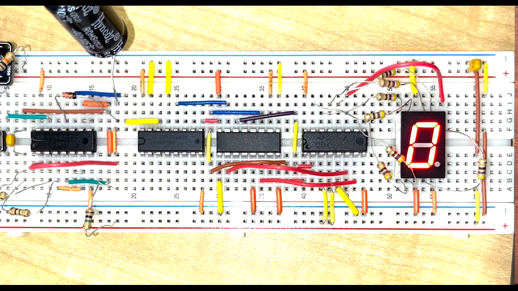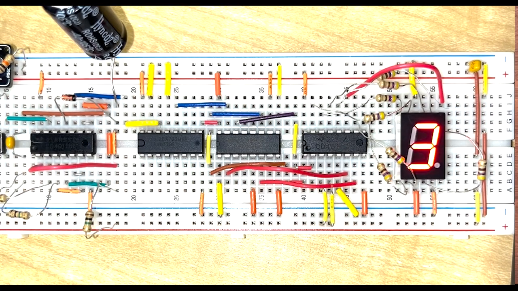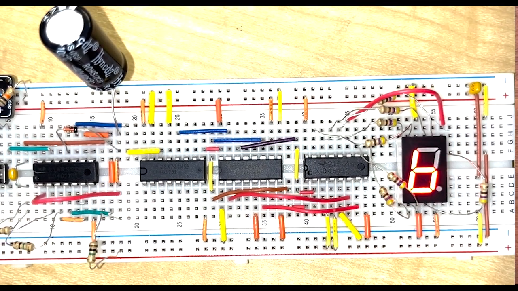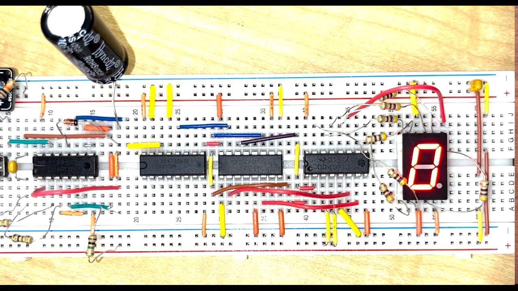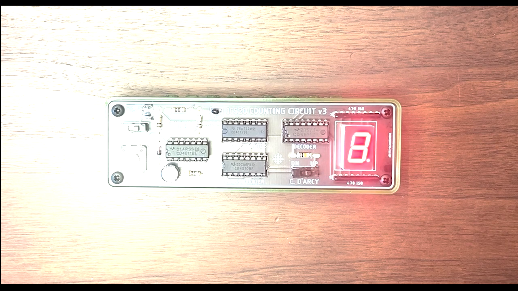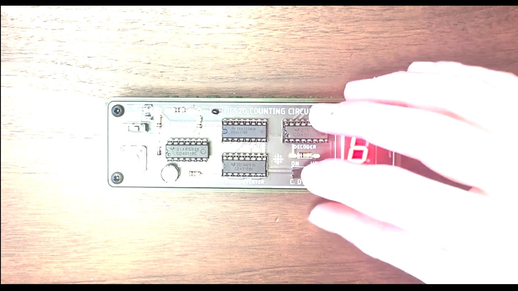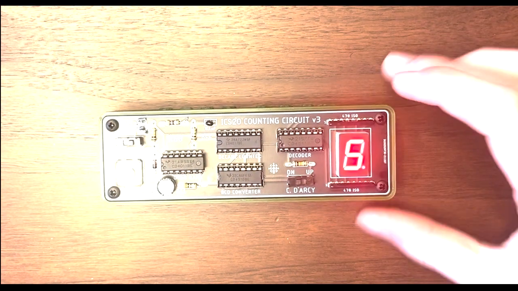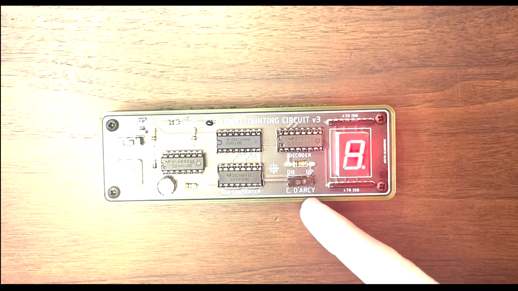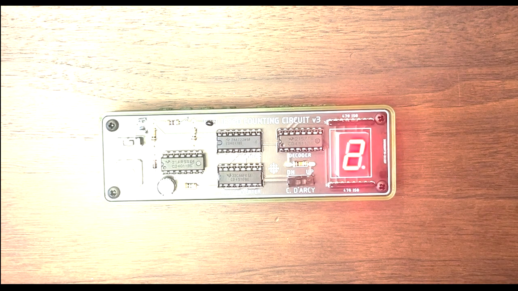The final breadboard version implements an up-down switch by using the up-down function of the 4510. So as you can see, it's counting up when I have the switch flicked to the right, meaning that it's connected to the positive rail, and it should start to count down when I flick this to down, or DN on the PCB version, which grounds it.